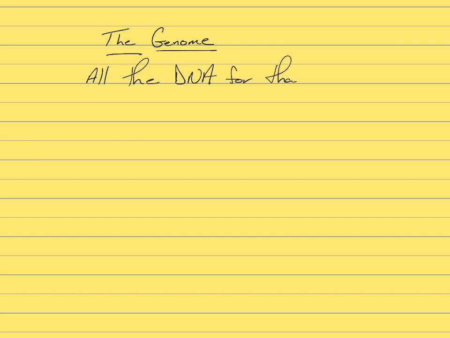So let's start off with this word that everyone should know at this point. The genome. Like genotype, it's where genotype comes from. An organism's genome, you have a genome. The genome is all the DNA for that species or that organism.